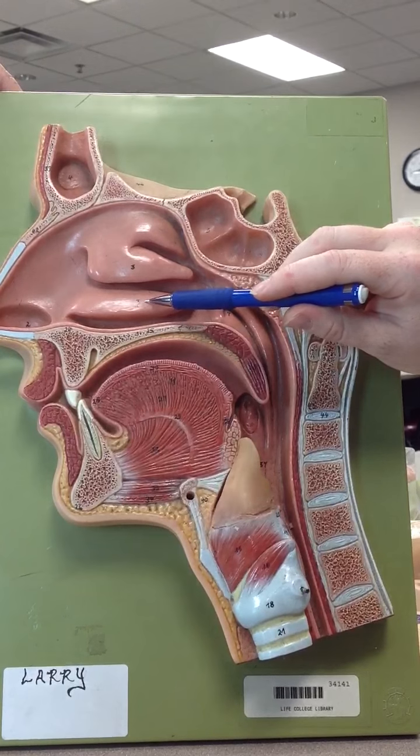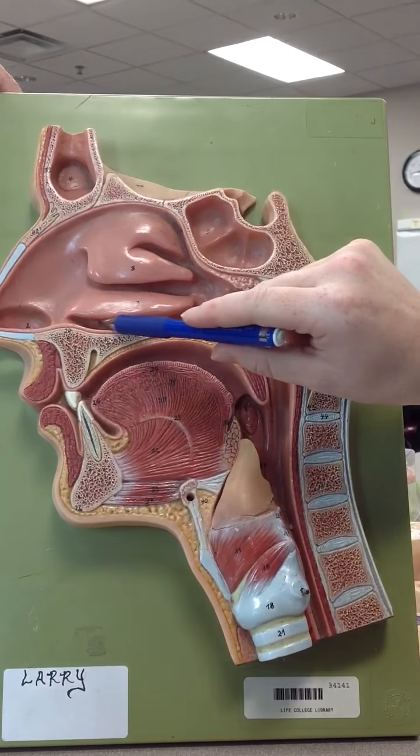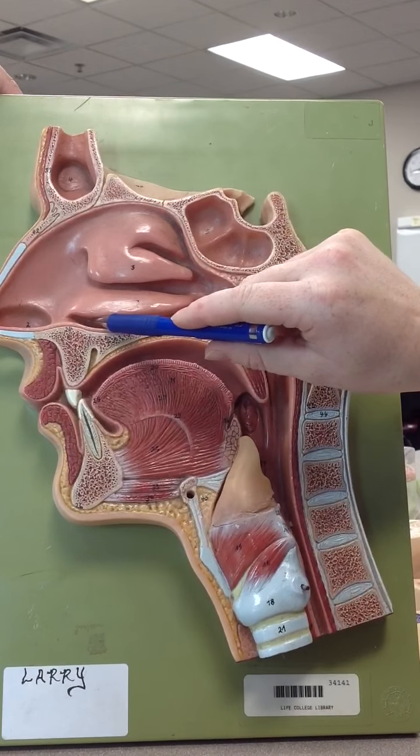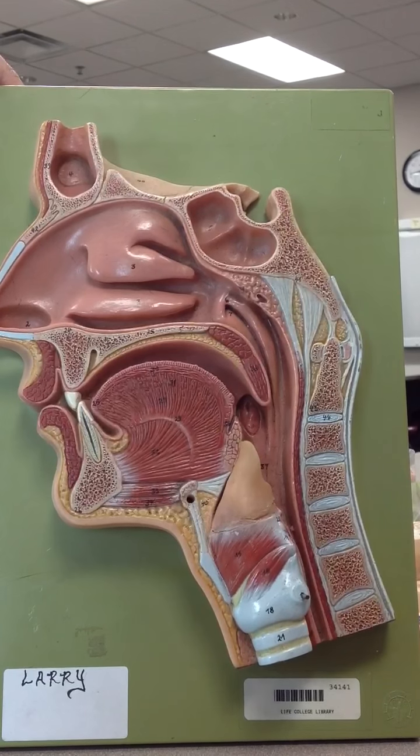This is the inferior concha, inferior meatus. If we open this up, we would see the opening to the nasolacrimal duct. It's just a reminder for studying for boards.